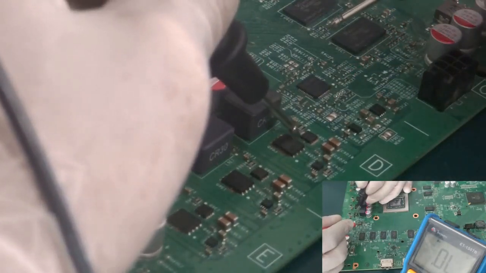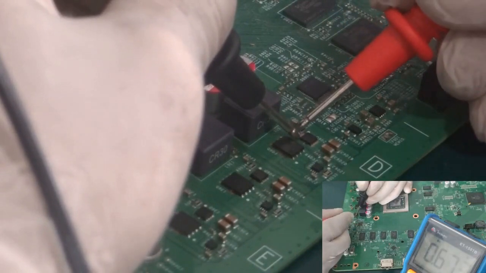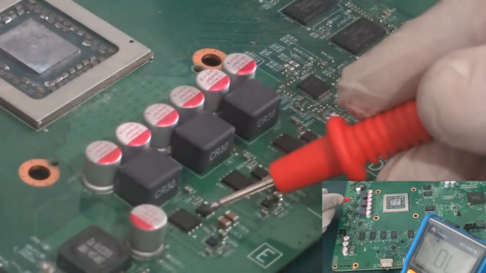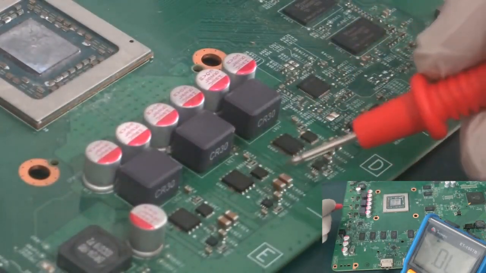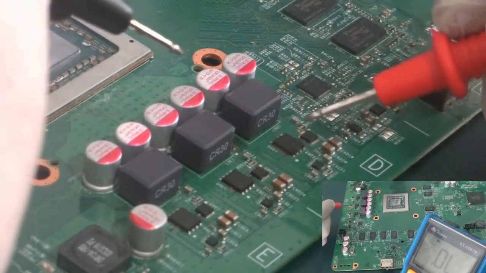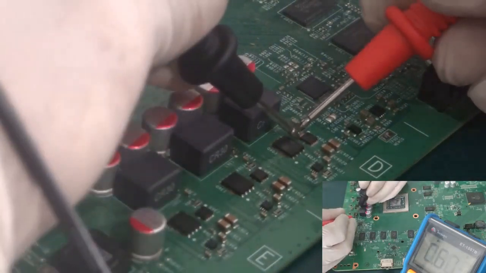Same thing. Black probe on the gate. Red probe on the source. Here I have a resistance of 672 ohms, very similar to the resistance I had on the first high MOSFET. This allows us to understand that the one in the middle here is a little lower. It's a bit altered, right? Do you notice? Here I have 672 ohms.